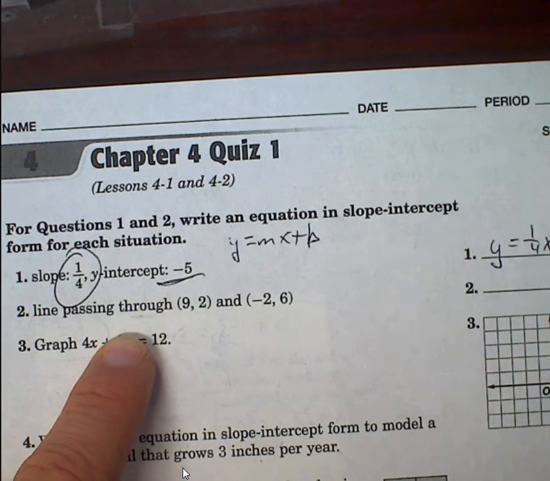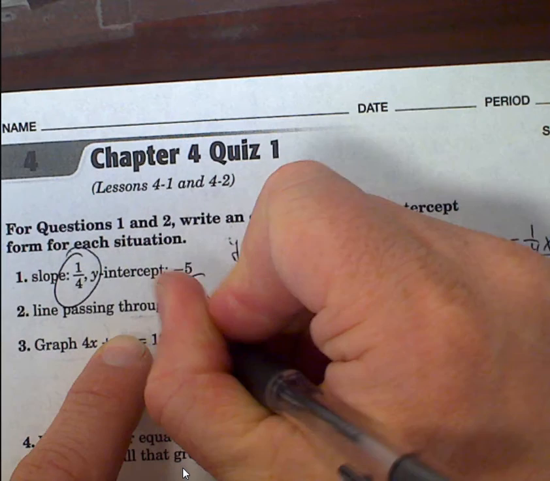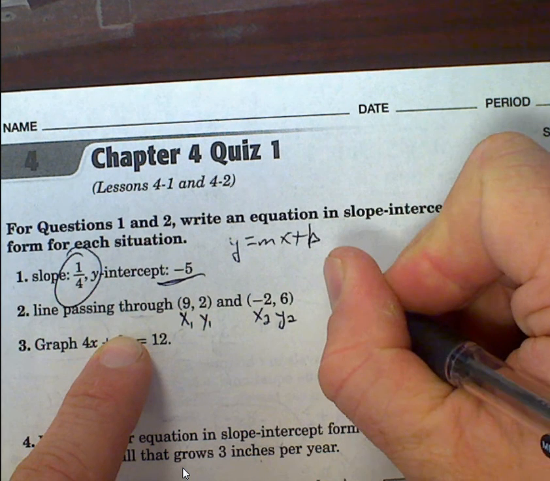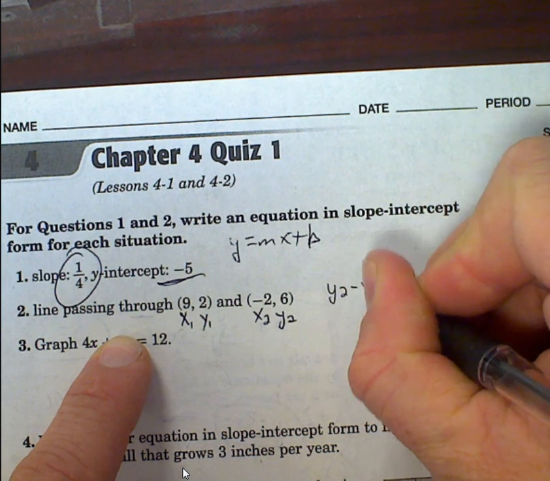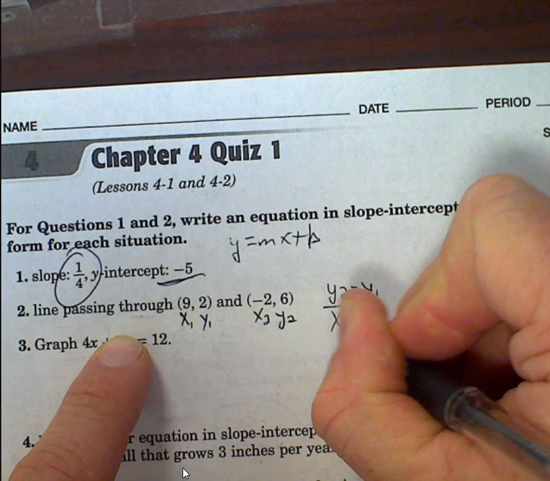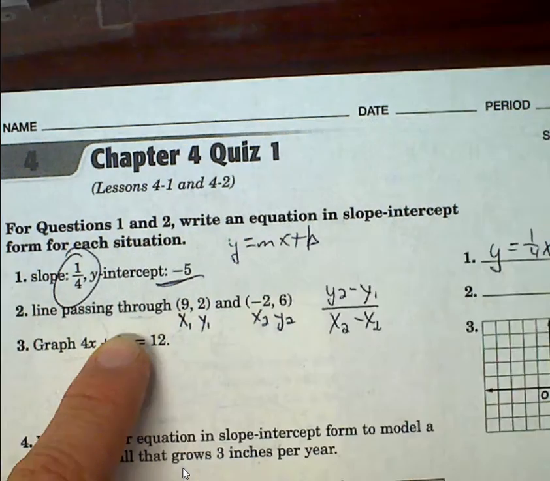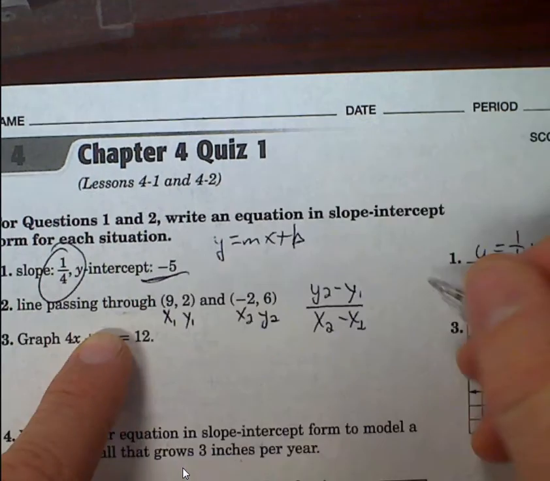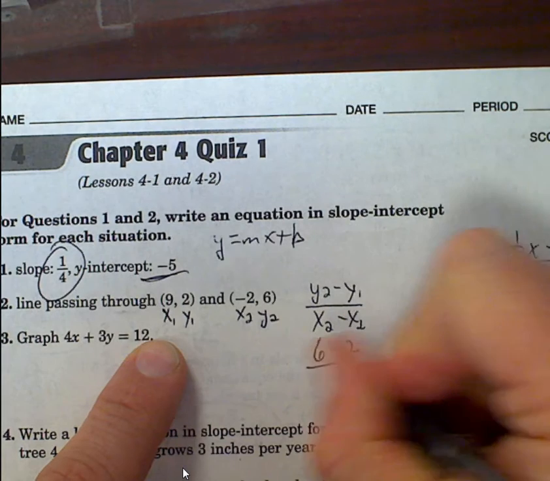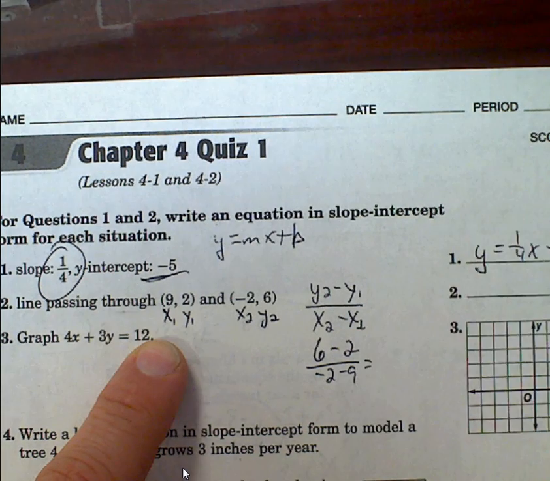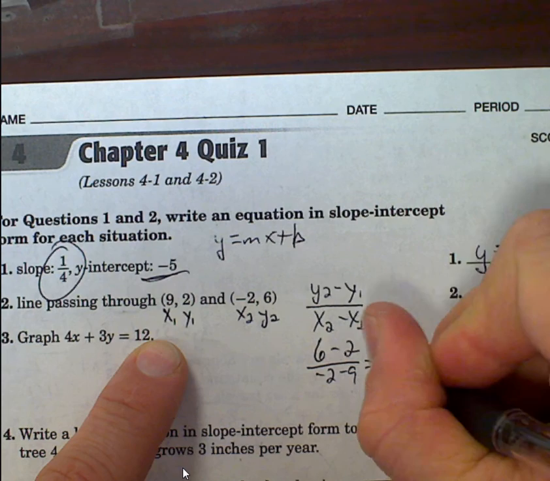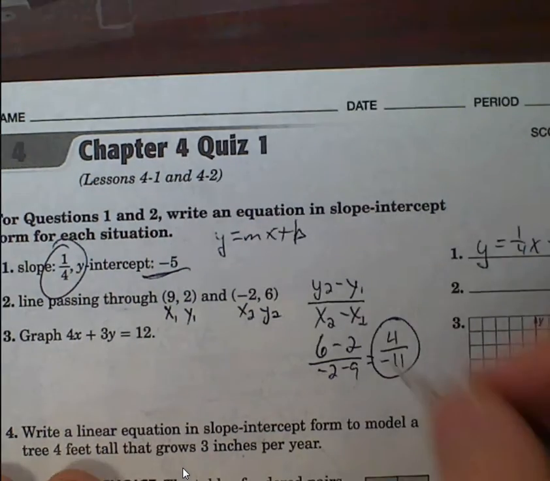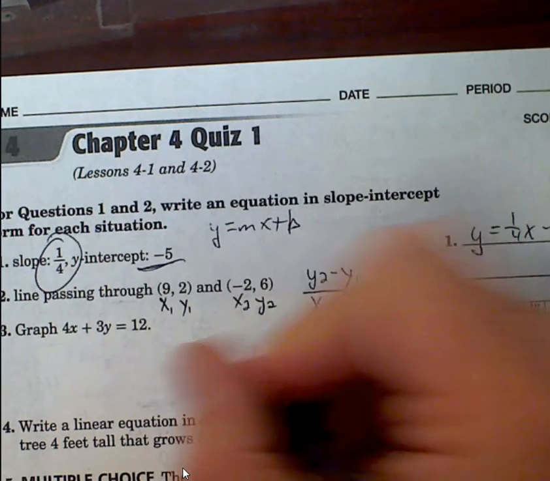Number 2, they give us 2 points, x1, y1, x2, y2. Go ahead and use your slope formula, y2 minus y1 over x2 minus x1. Pause the video and try. So this would be 6 minus 2 over negative 2 minus 9. That would give me 4 over negative 11. So I know my slope is 4 over negative 11. I plug this into point slope form.